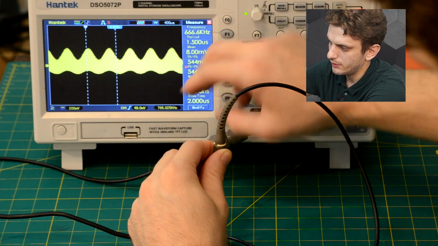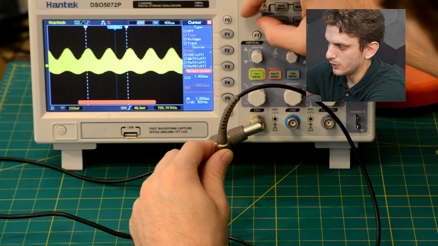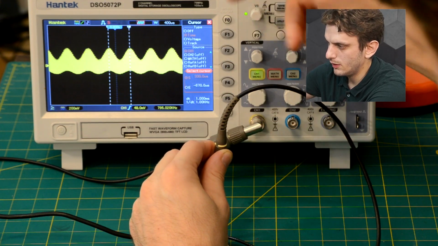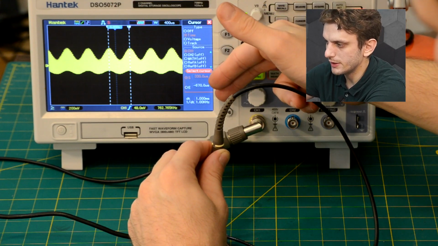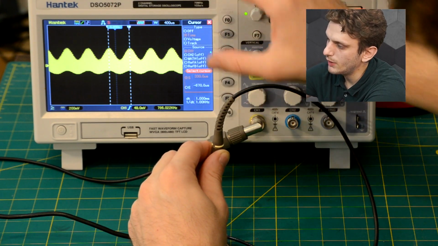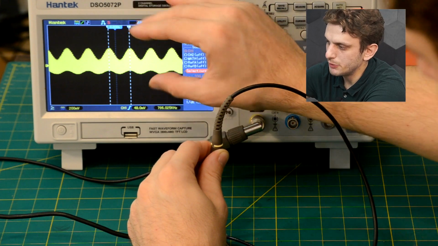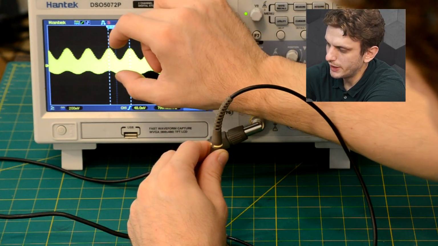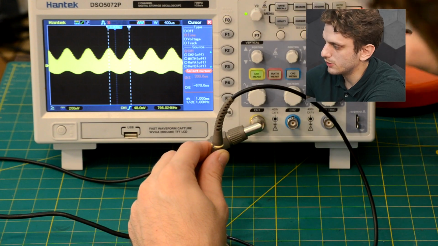So we can see that the signal is modulated with the 1 kHz sine wave. We can see that there's exactly 1 millisecond between two of these peaks, and we can also clearly see how the amplitude is varying. So we have quite a large amplitude and then quite a small amplitude.